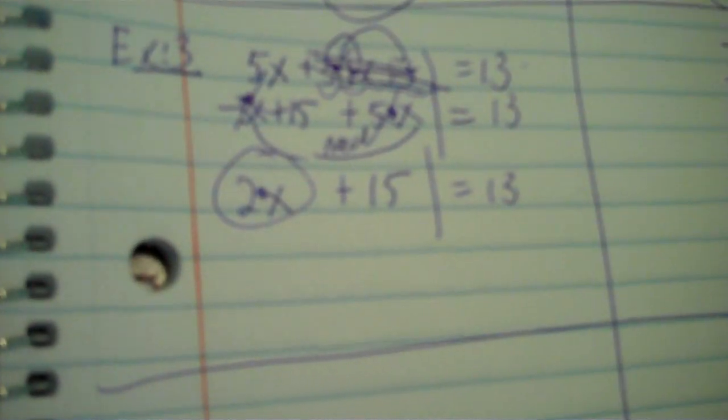So we want to get our plus 15 to a 0. If that's going backwards, that's subtracting 15. 2 times x, 13, backwards 15 is negative 2. Then we divide by the 2. Negative 2 divided by 2 is negative 1, so x has an answer of negative 1.